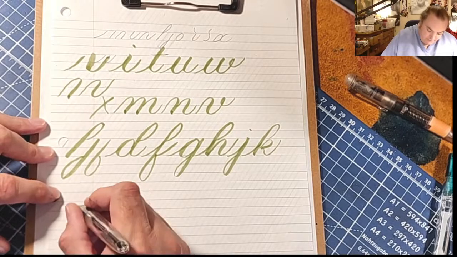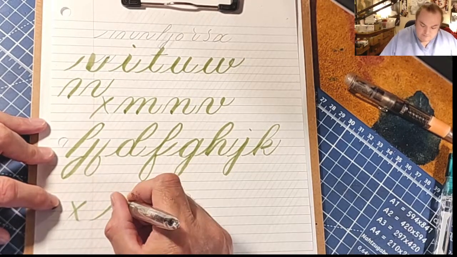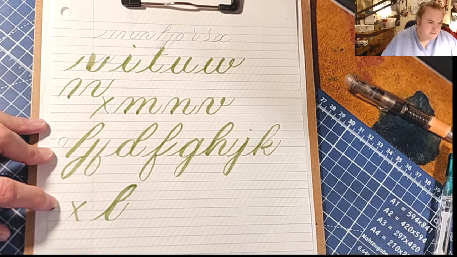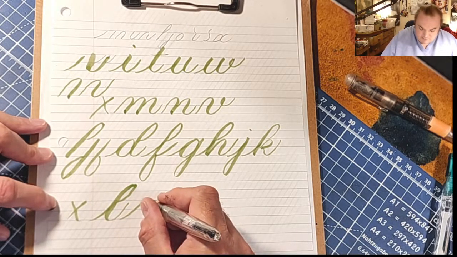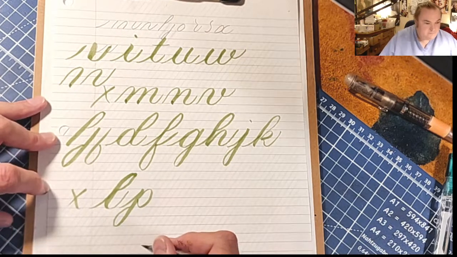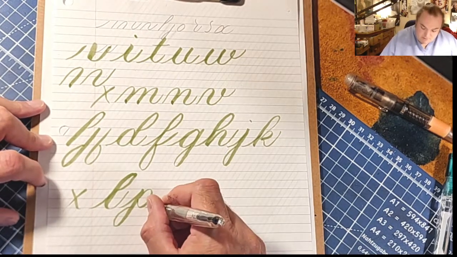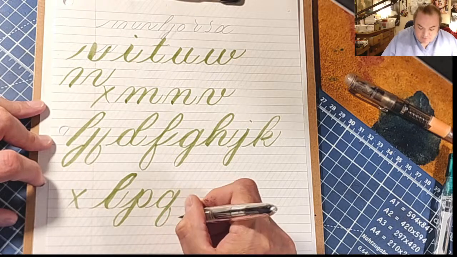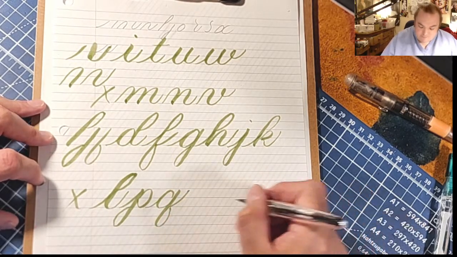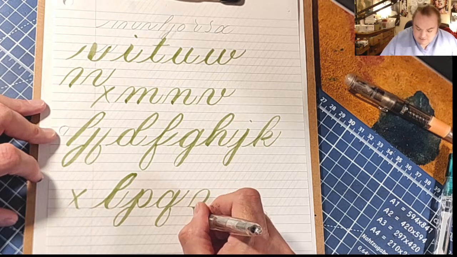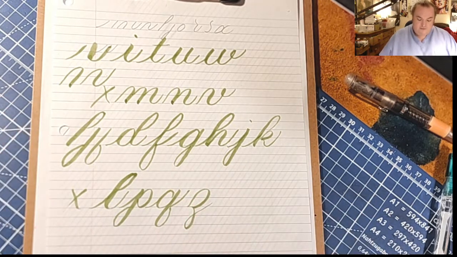Let's drop a couple down, mark out for X height, upstroke, ascending stem loop into an upstroke is an L, upstroke, descending stem loop, reverse oval, we have a P, upstroke, oval, reverse descending stem loop, we have a Q, and a modified oval, modified descending stem loop, we have a Z. So all of those are the ascending and descending stem loop letters.